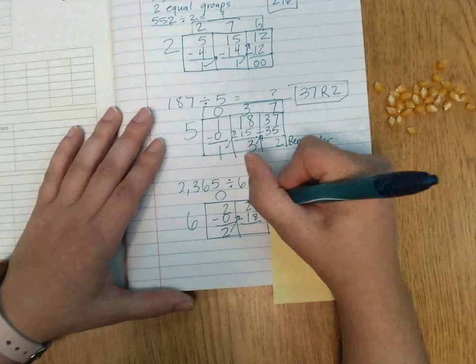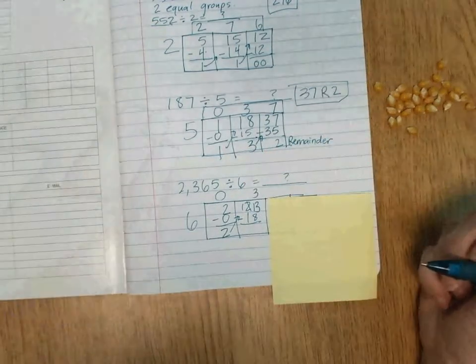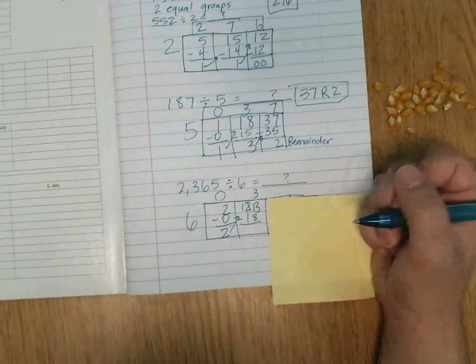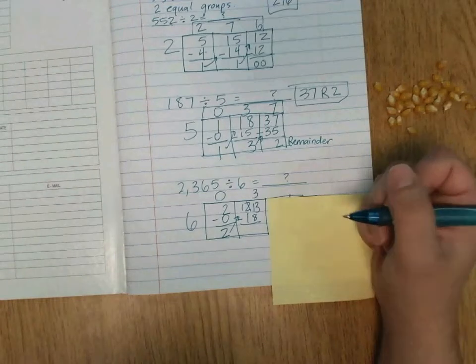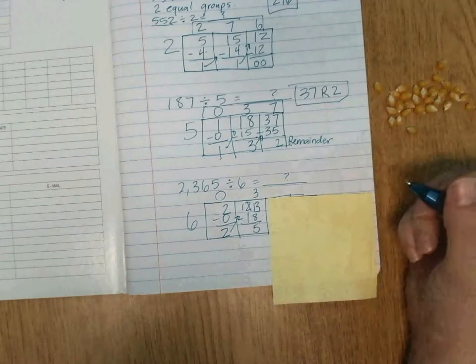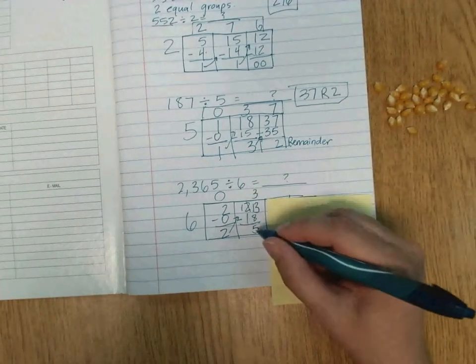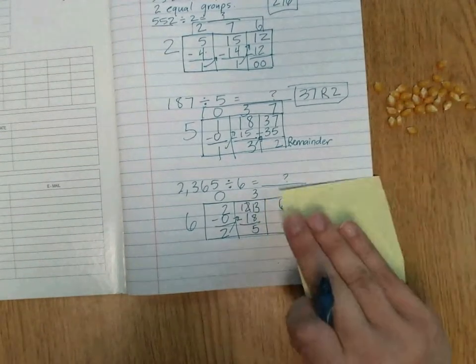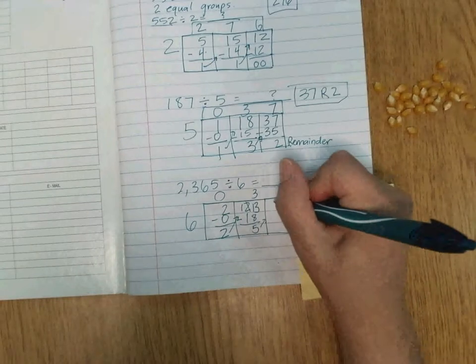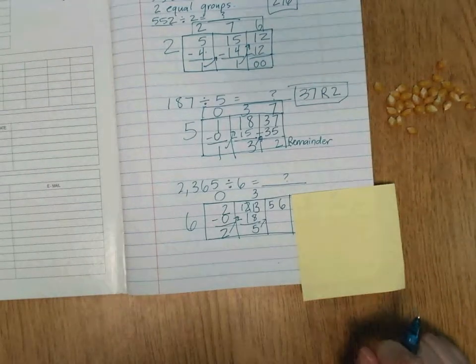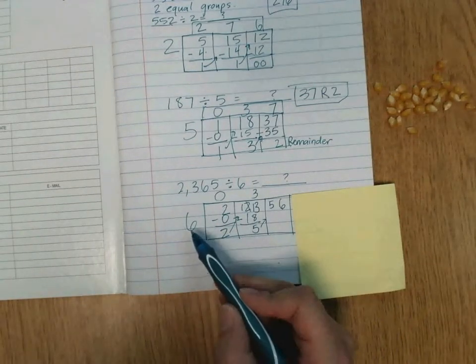Now let's subtract. I can't do 3 minus 8, so we have to regroup. Okay, what's 13 minus 8? You guys sit and figure that out. 5, right? Okay, 1 minus 1 is nothing. So I take this 5. I'm going to move it over to the next place value.